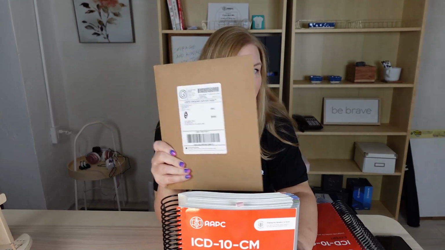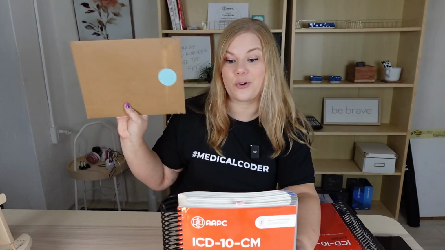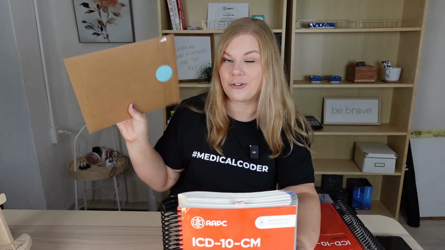But I've heard so many people say that they don't like the tabs that come in the book, so I bought some tabs on Etsy so we can compare how these are versus the one that comes in the book. As you can see, I have not opened them, so this is going to be my real reaction to these tabs.